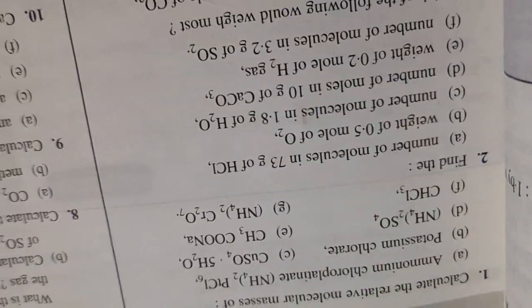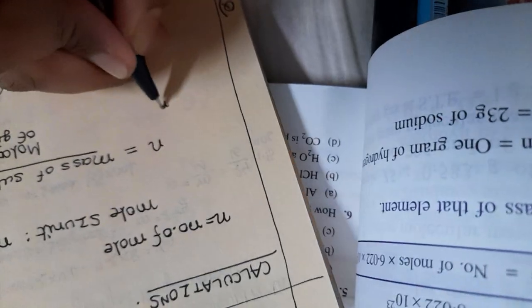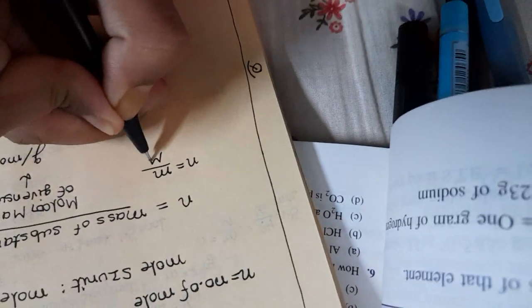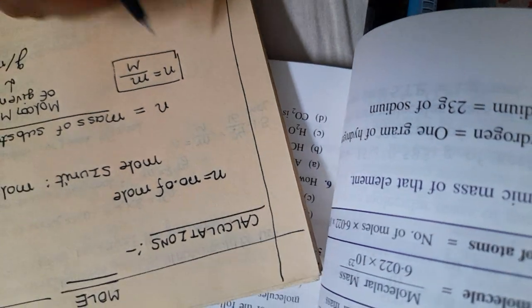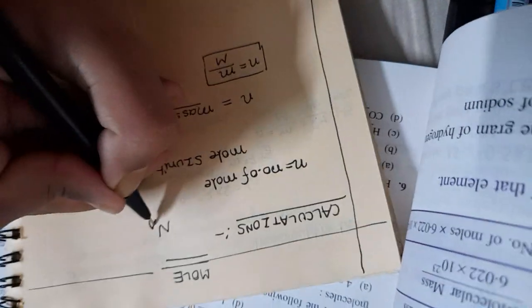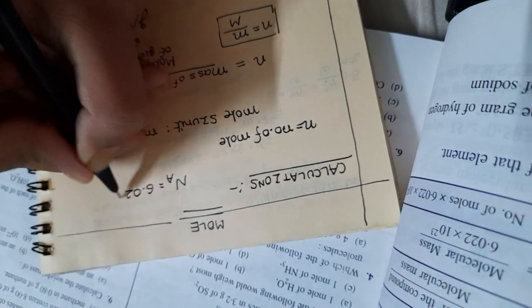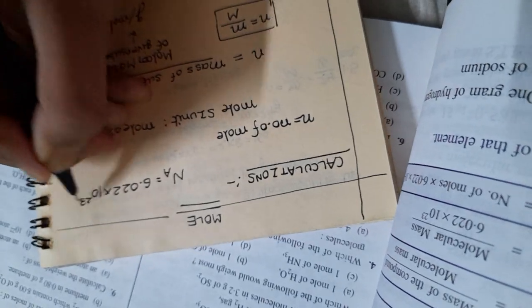Let's do one pretty solid. Let's do the first one only. Number of molecules. Also, n is equal to m over capital M, which is the formula I've just told. And NA is 6.022 into 10 to the power 23.